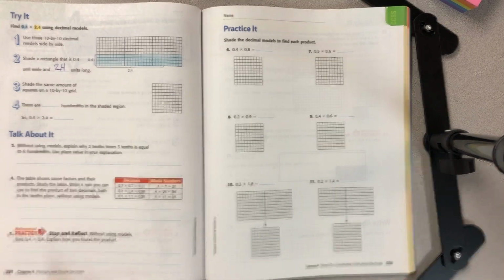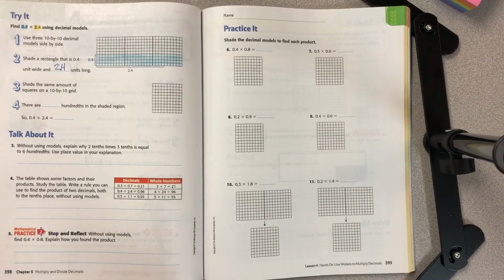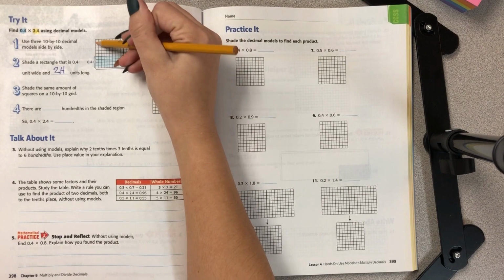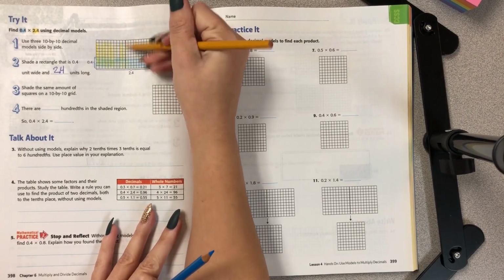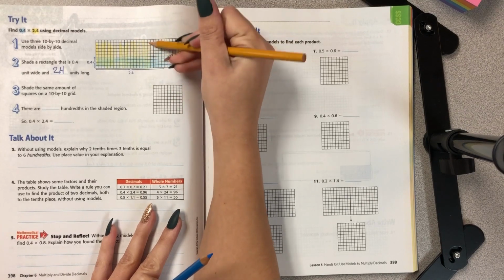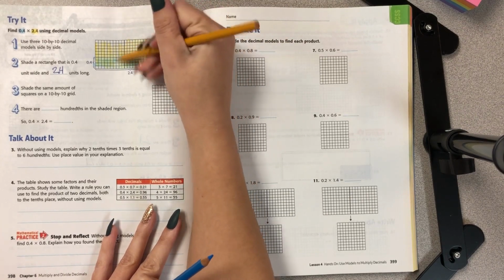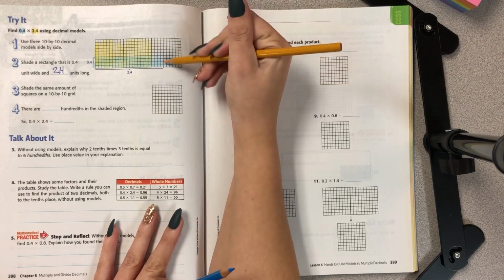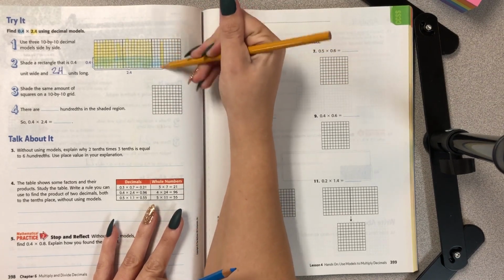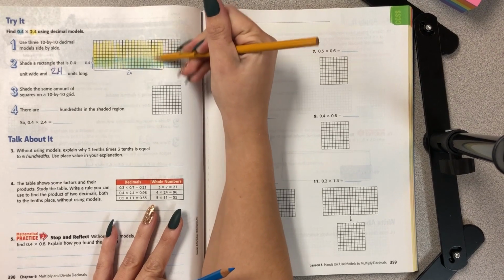I forgot my decimal points. See, decimal points are very important. So that means that we're going to shade 2 entire hundredth grids, and then we're going to shade 4/10 of the last 100th grid.